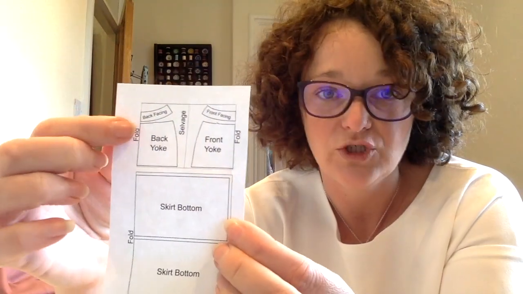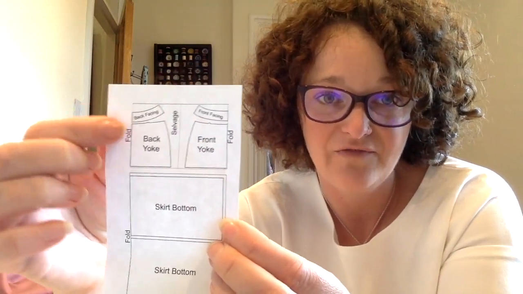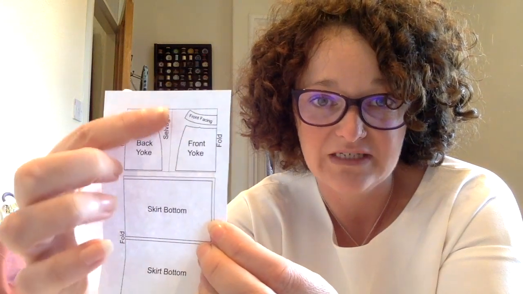Again, I am going to lay these out, guys, so that you can see it. But it's just to know that these things are different. So that's the second most common one I would say that you would find. What I just folded under on this skirt was, it has 2 layouts for one skirt. So the top is what we just talked about, and that's to do the back facing and the back yoke and the front facing and yoke.